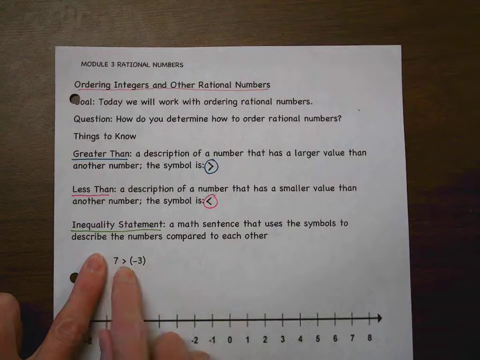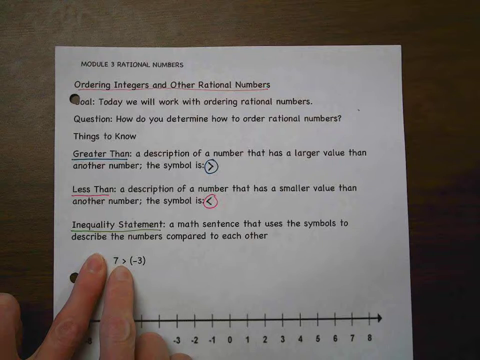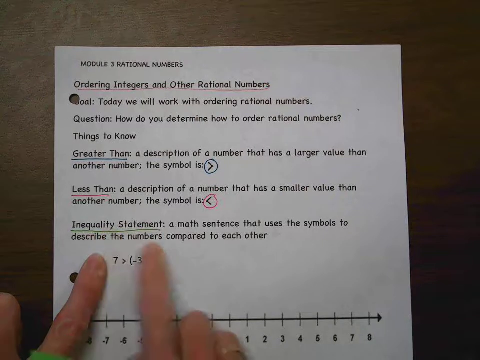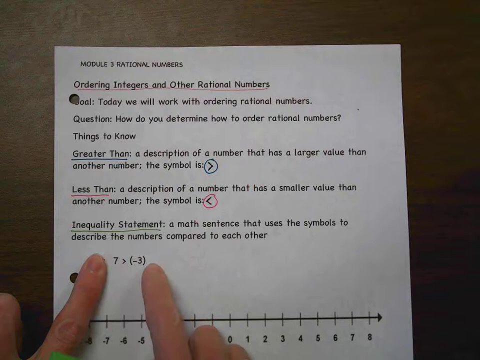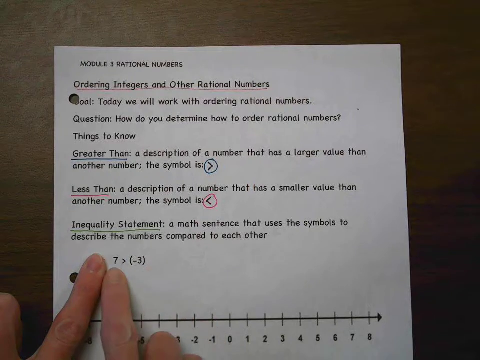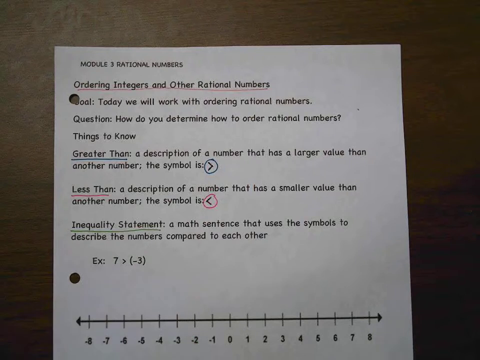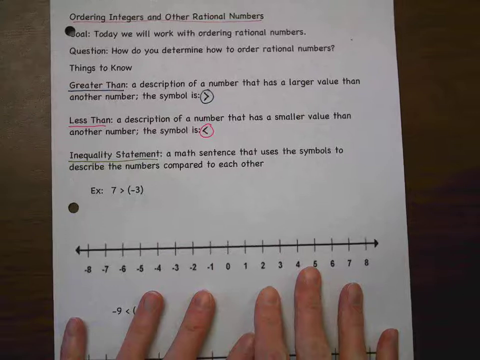This is a number, this is a number, this is the actual inequality sign, but an inequality statement is this whole thing because it's making it a sentence. So 7 is greater than -3, and that is true. And the way we can prove it is by looking at the number line.